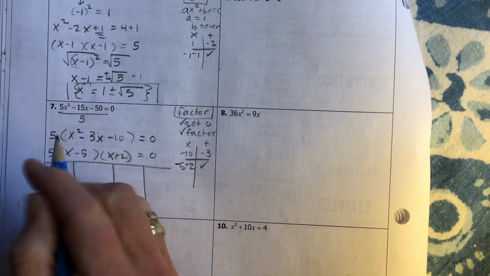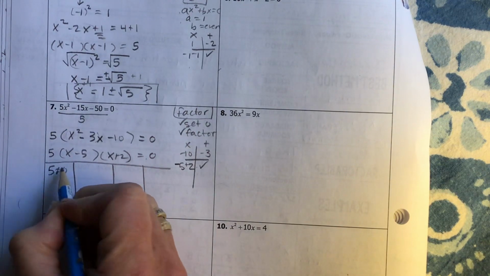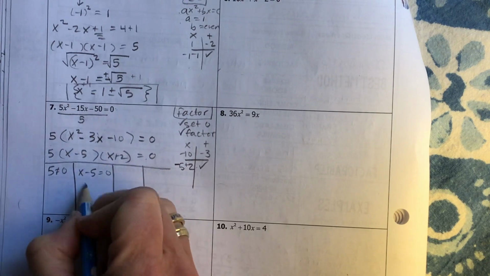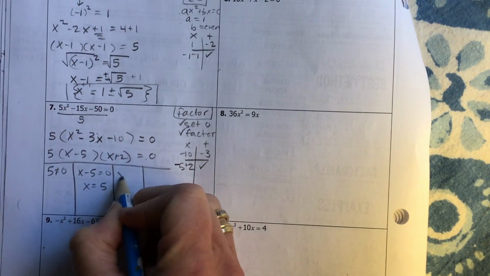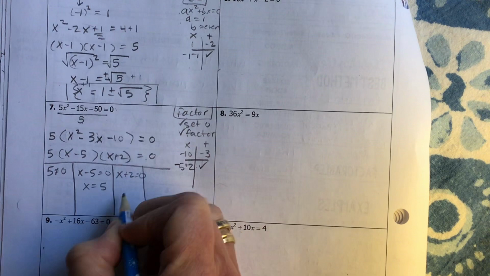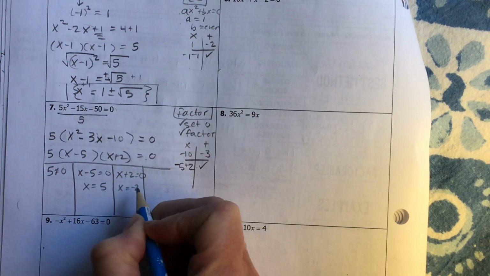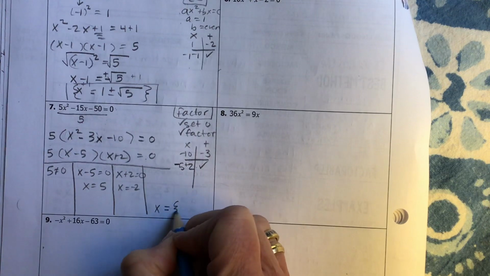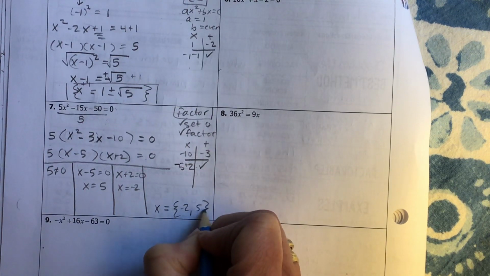Okay, 5 is not equal to 0, so that doesn't even count. X minus 5 equals 0, so x is going to equal 5. X plus 2 equals 0, x equals -2. So your answer is x equals the set of -2, 5.